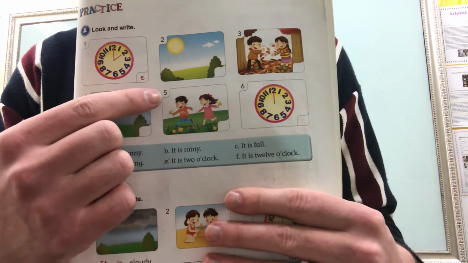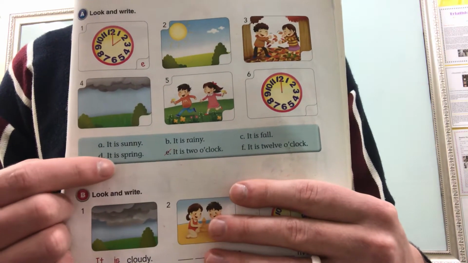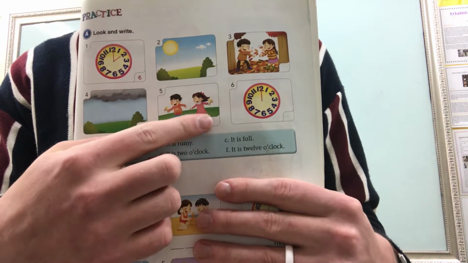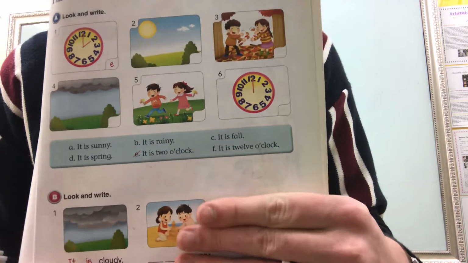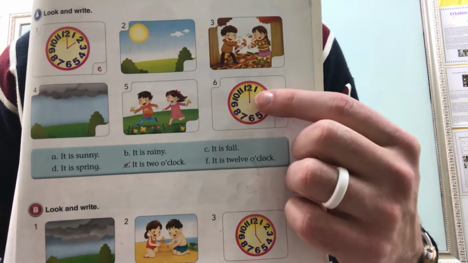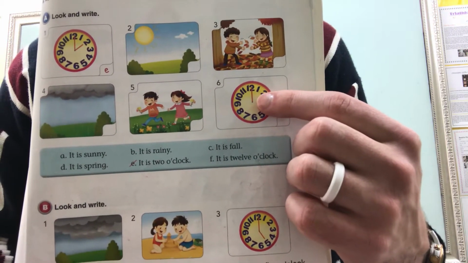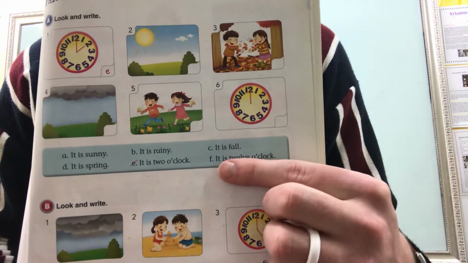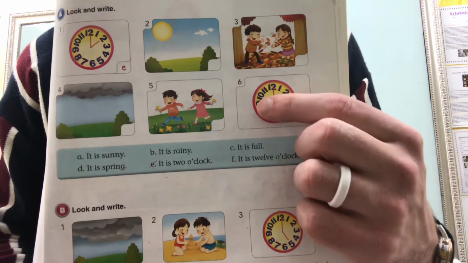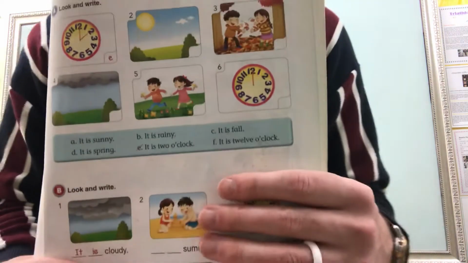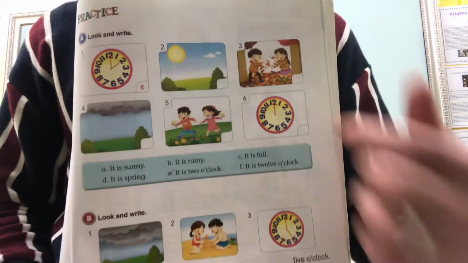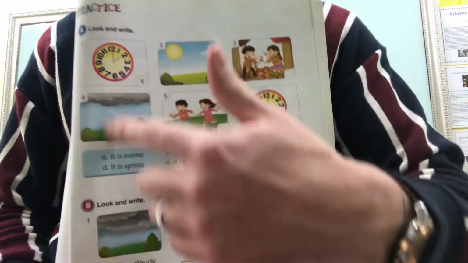So for number 5, let's write, it is spring, the letter D. So put the letter D right there. And then the last one, what time is that? That is 12 o'clock. So let's put the letter F. It is 12 o'clock for number 6. Okay? Number 6, it is 12 o'clock. F. So if you have to, redo this one to make sure you have the right answers.